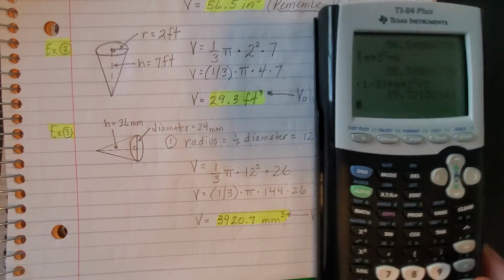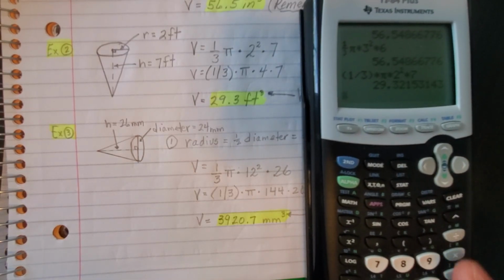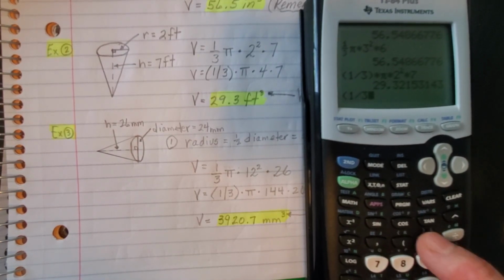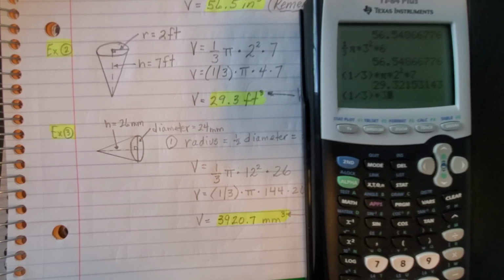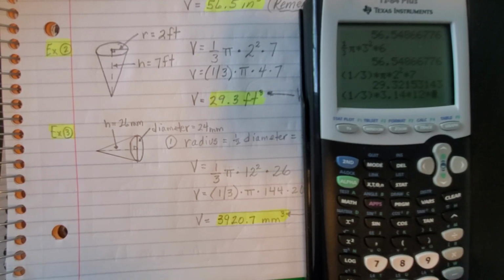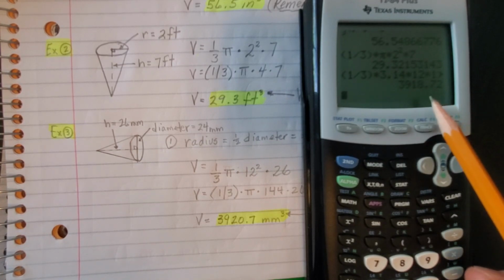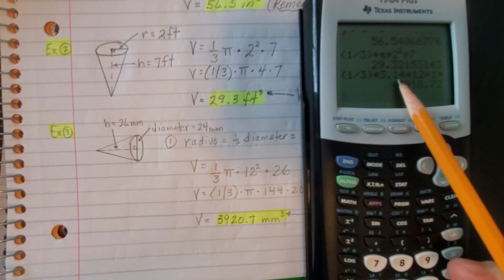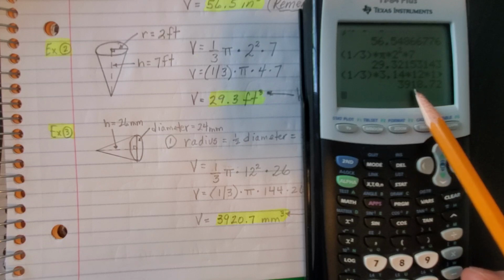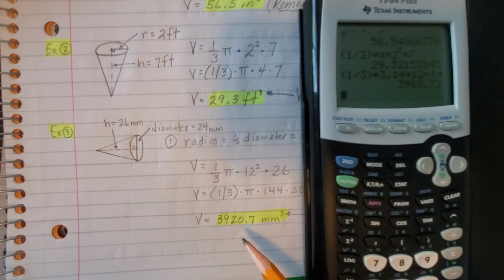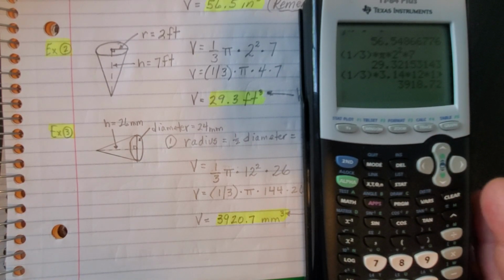So let's do that one on the graphing calculator. So parentheses 1 divided by 3 parentheses times, I'm going to do 3.14 this time instead of pi, times 12 times 12. We could go 12 times 12 like that, and then times 26. But we do all that out if we want it like that, and you still get, this one's a little bit different because I use 3.14, so I'd get 3,918.7, which is a little bit different because I used pi. So both answers would be correct depending on whether you use pi or whether you use 3.14.